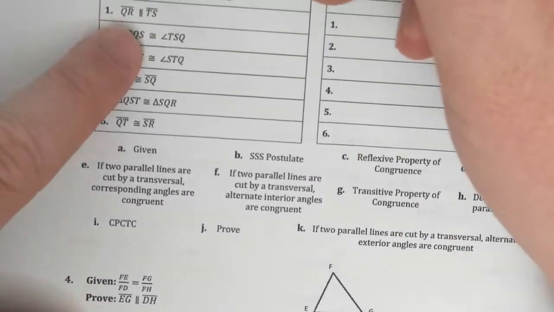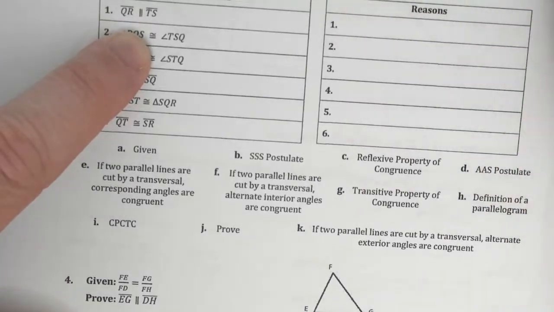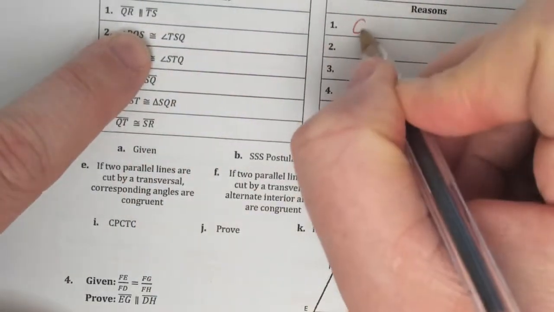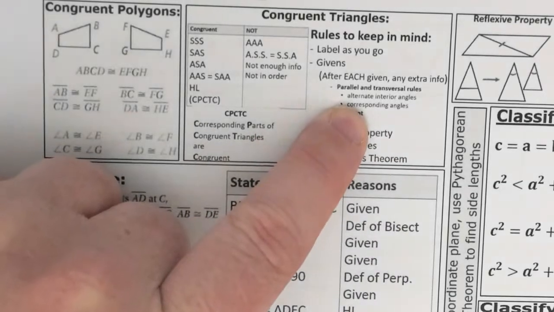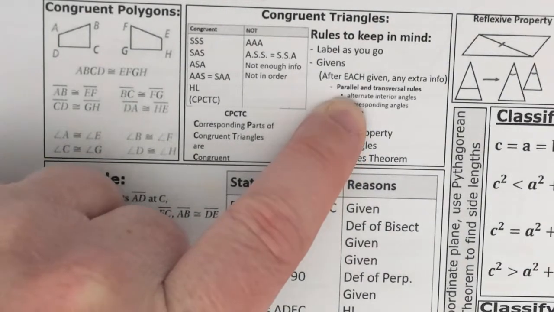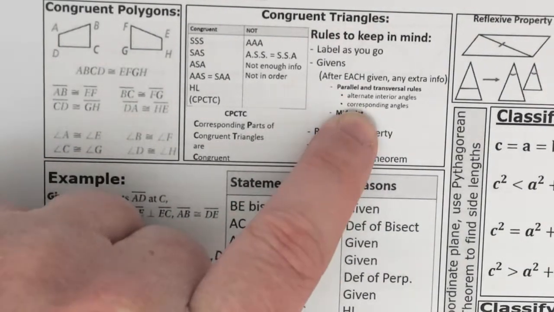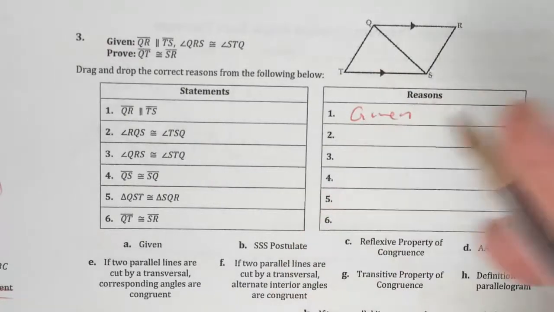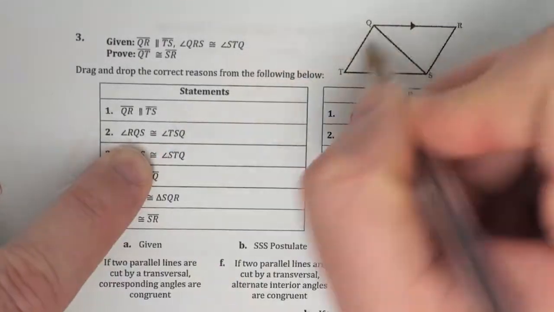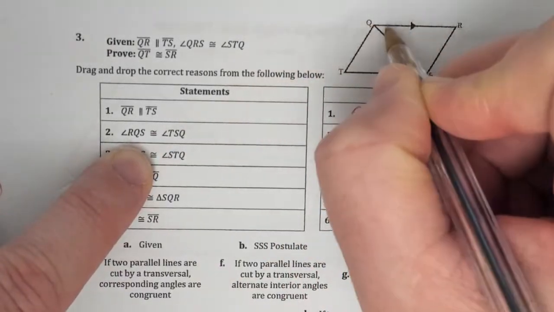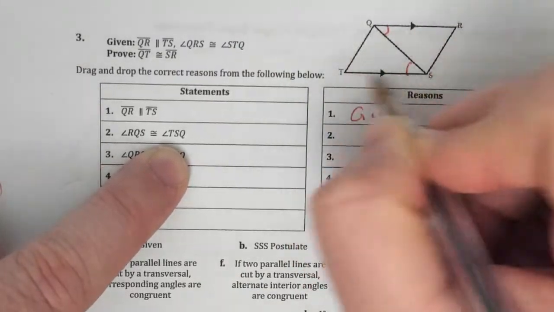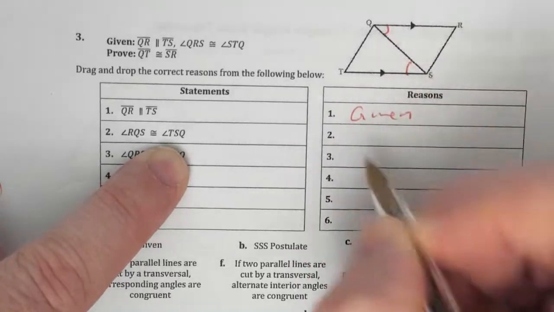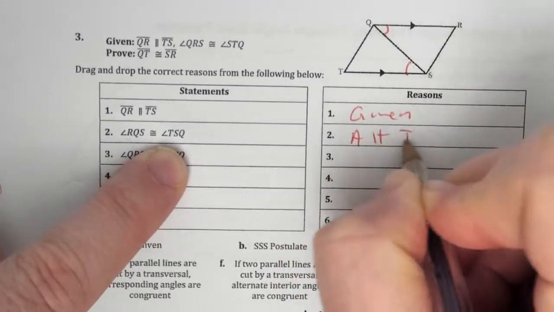Okay, so just mark stuff. So why are these two parallel? Because it was given. Okay, now once you say lines are parallel, your two best friends are alternate interior and corresponding. So alternate interior is you do the Z, corresponding is just a copy paste. So look at this. Why would angle Q, so they said RQS is equal to TSQ. So do you think that's copy paste or you think that's Z? That's Z, so that's the alternate interior.